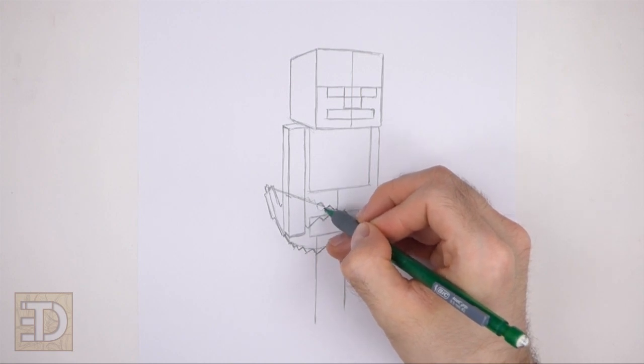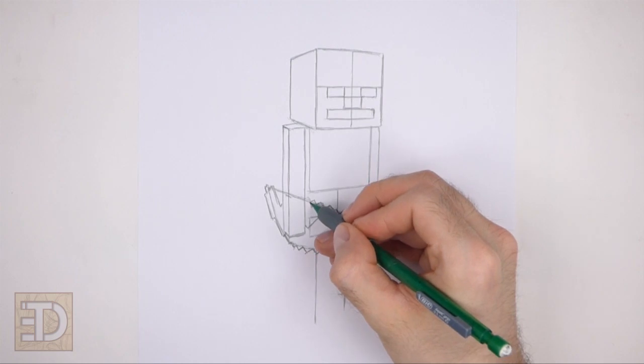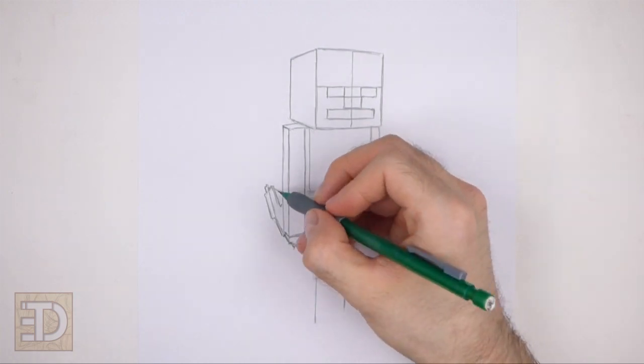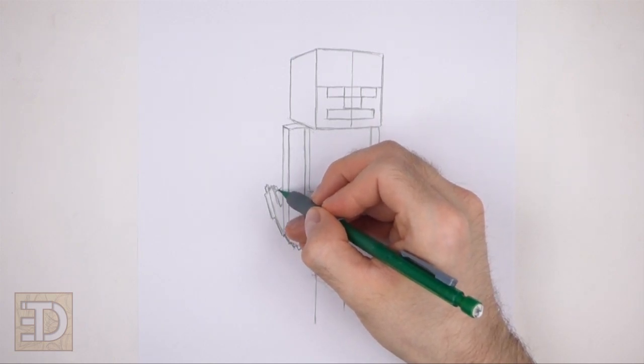Don't overlap the shape of the arm as you draw the string. Sketch lightly at first, and when you get the shapes right, darken the lines. On the left side of the arm, there should only be a couple of small squares for the string.